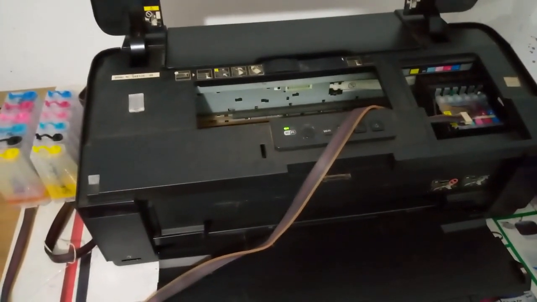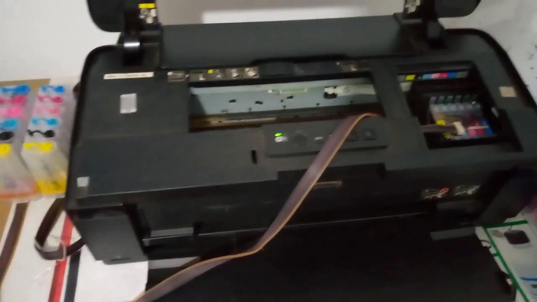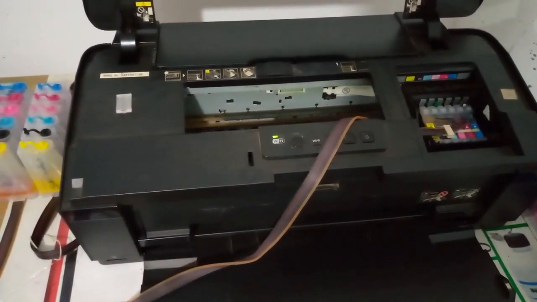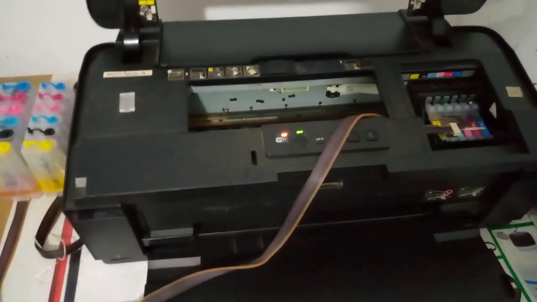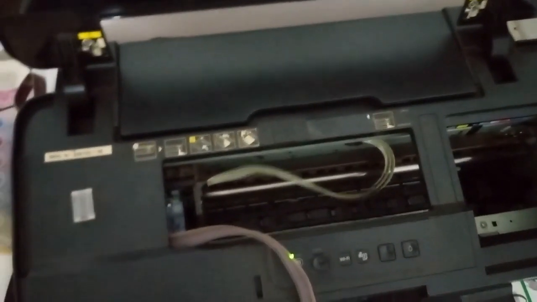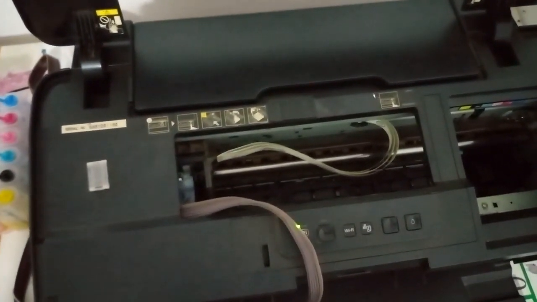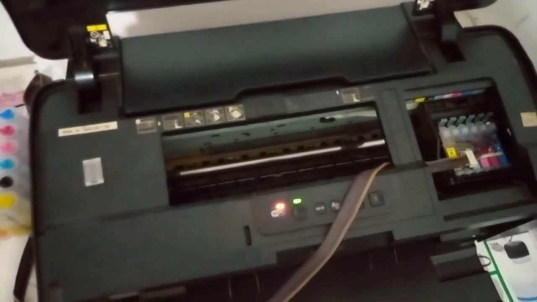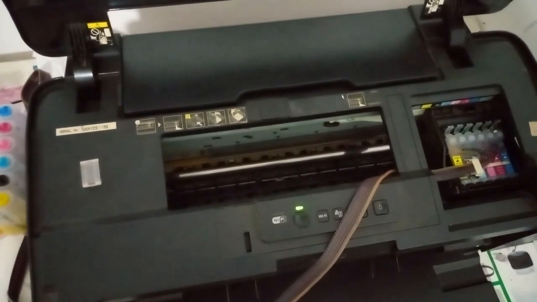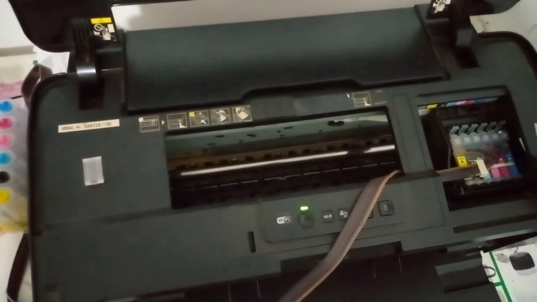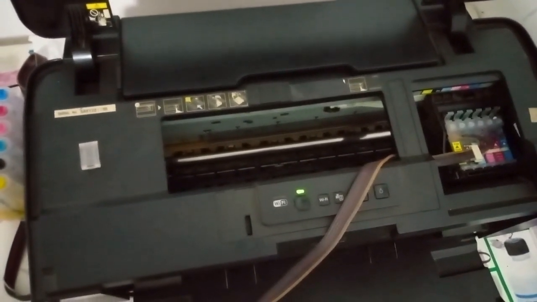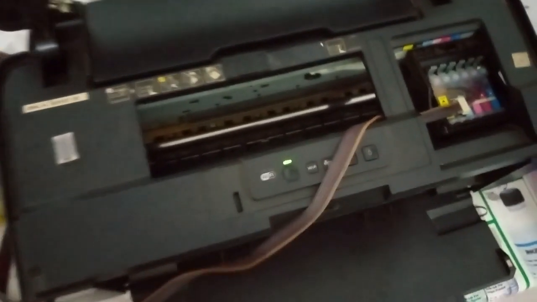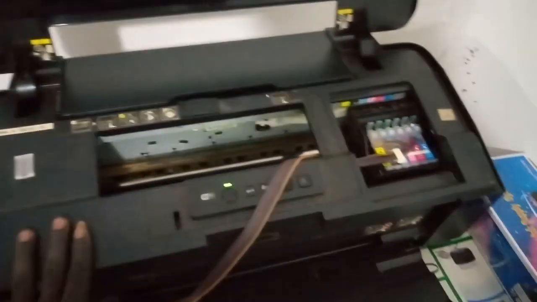After putting it on, the printer is doing some automatic configuration. Now it is fully on.